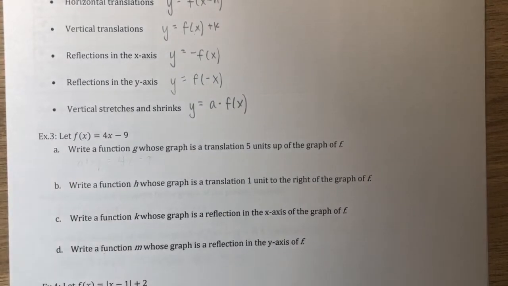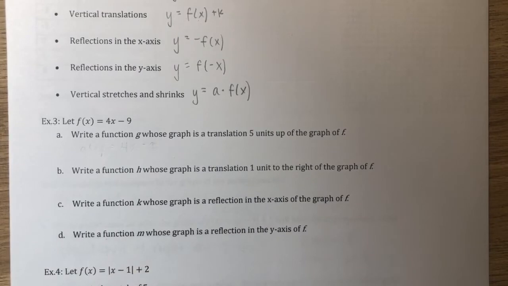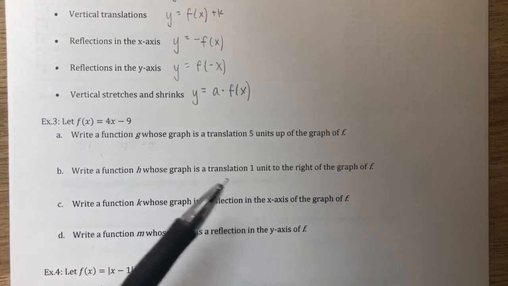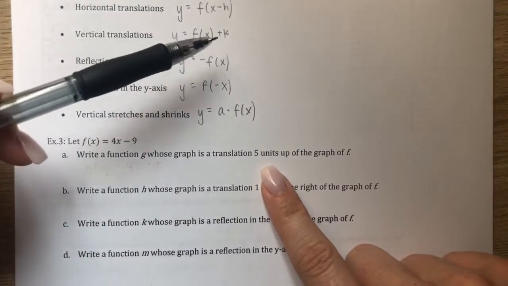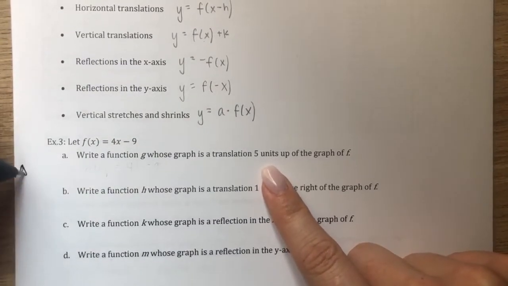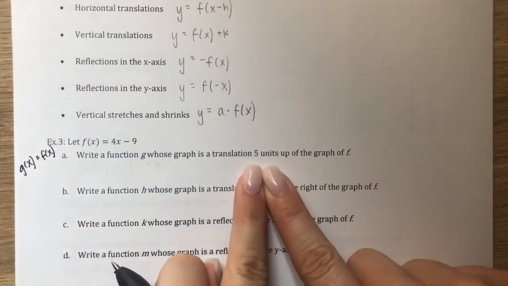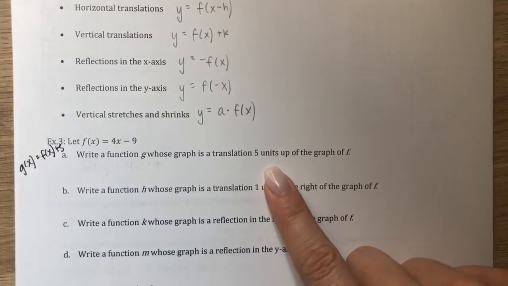So for example 3, we're going to start with f of x equals 4x minus 9, and we're going to write new functions given the transformations that they want us to do. So for a, write a function g whose graph is a translation 5 units up of the graph of f. So if I want to translate something up or down, I have to add a k value. So g of x is just going to be f of x plus 5, because that's my k value. I have to add that 5 after my f of x.